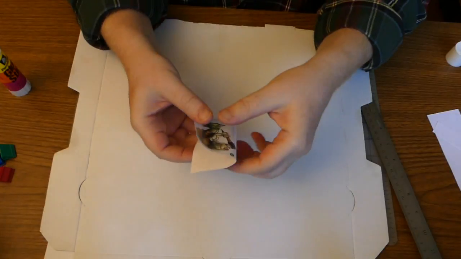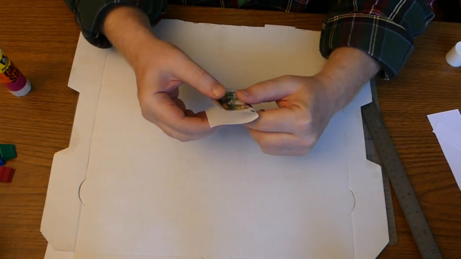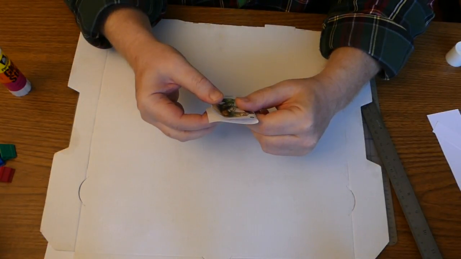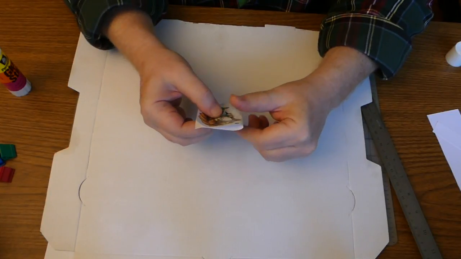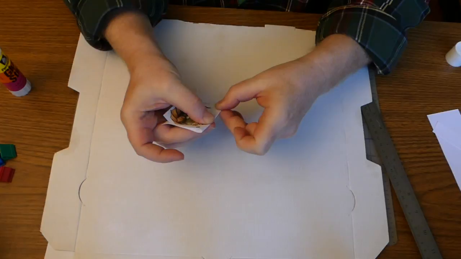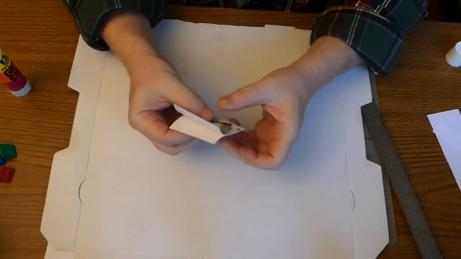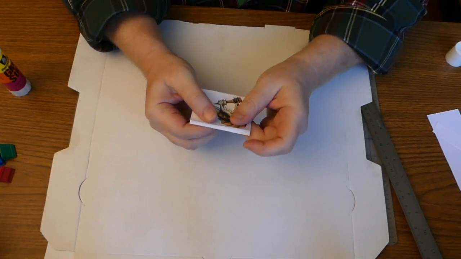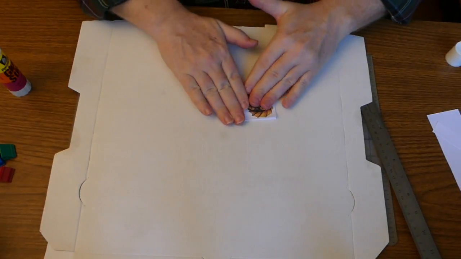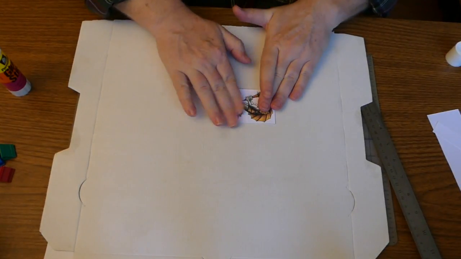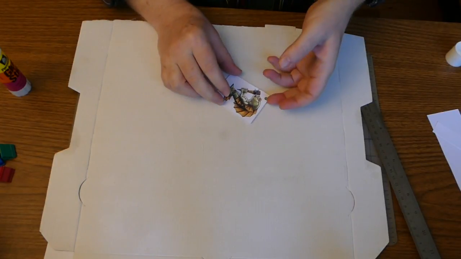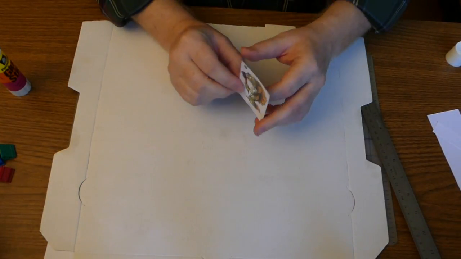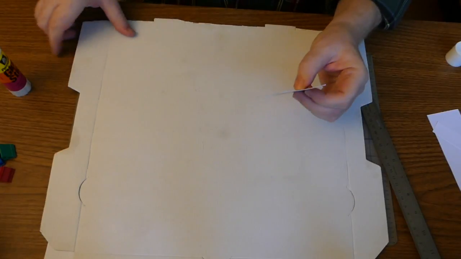You definitely don't want to be trying to make that fold while you're glue sticking. That's why the first thing I do is fold the mini. Then you just press it right out. And there we go. Nice, solid, shiny.